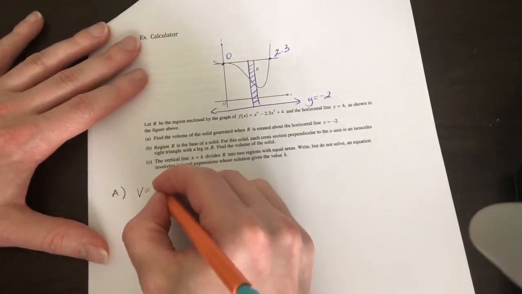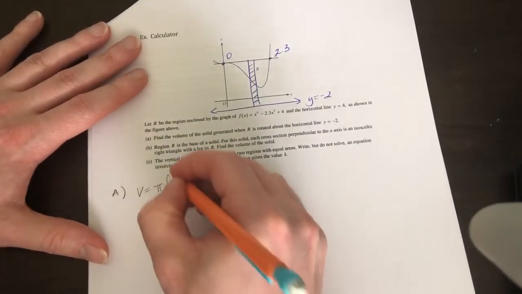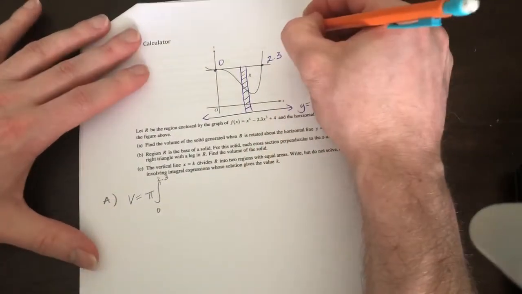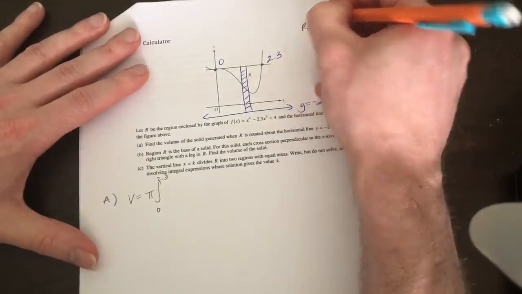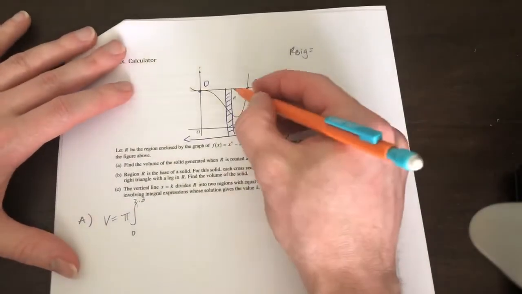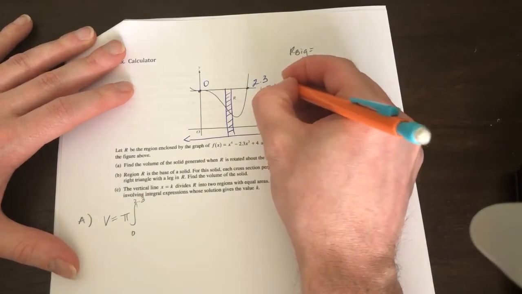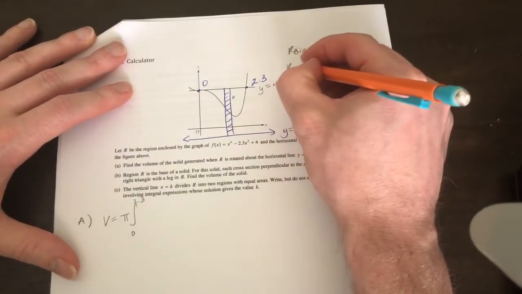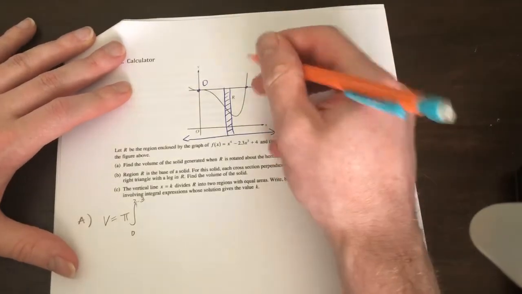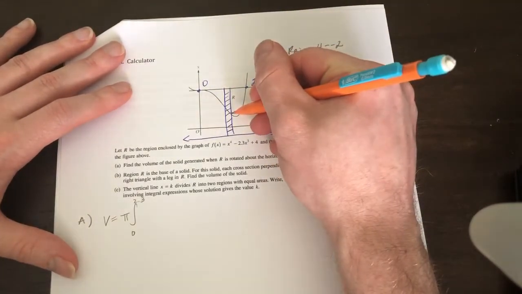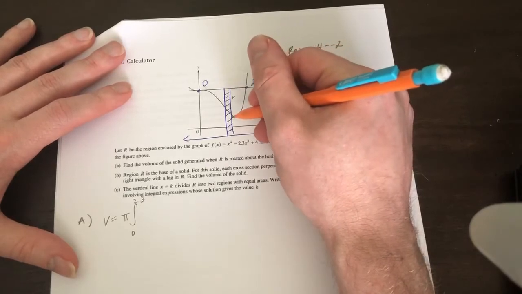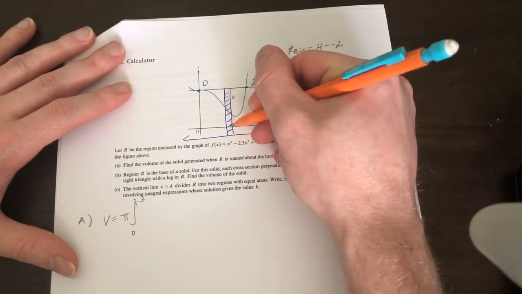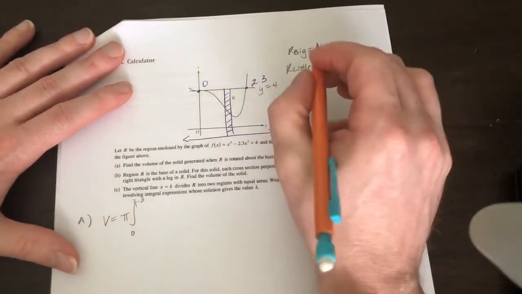So volume is going to be pi times integral from 0 to 2.3 of R big. So when we do R big, it is going to be top curve minus bottom curve. So this line y is equal to 4. So it's going to be 4 minus a negative 2. And R little is going to be top curve minus bottom curve to subtract out the white space. So top curve minus bottom curve, you're going to subtract that out.